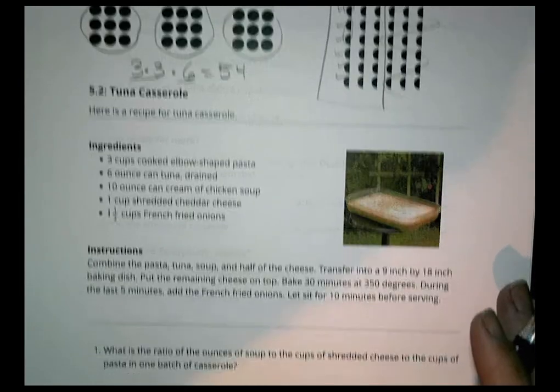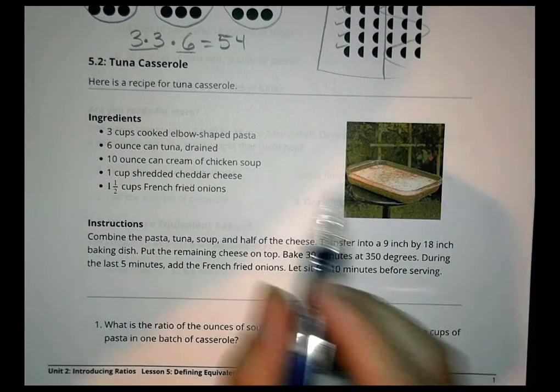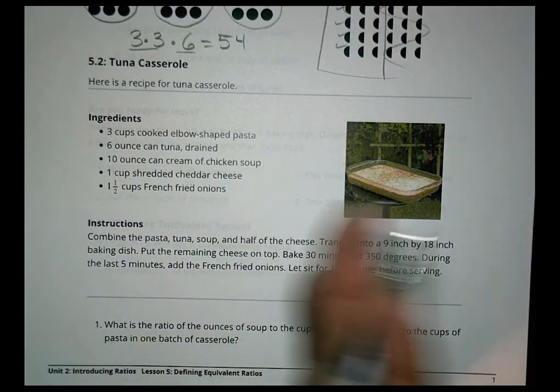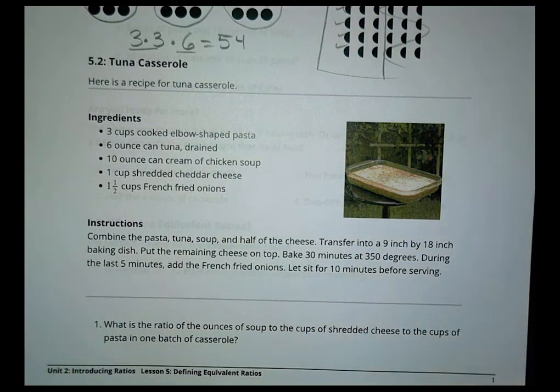We're defining equivalent ratios today. So in activity number 2, it says tuna casserole. Here's a recipe for a tuna casserole. I have not tried it, so if you want to try it at home, by all means, go for it. You cook it up and let me know how it goes for you. But I'm not going to do that.